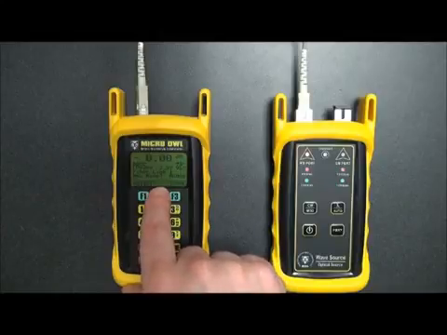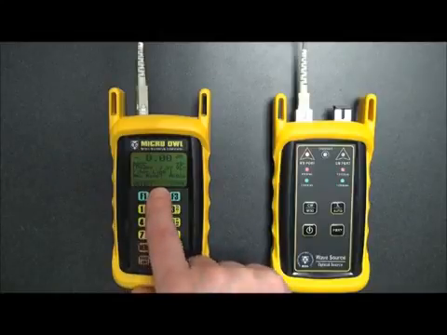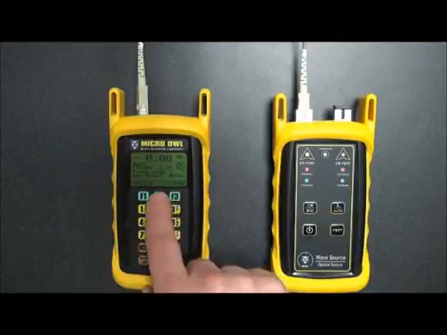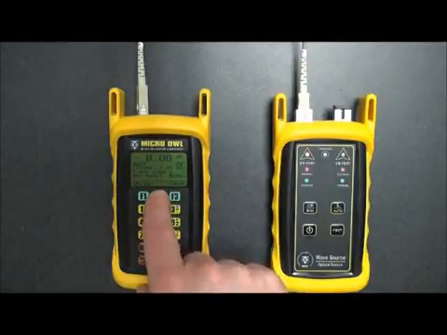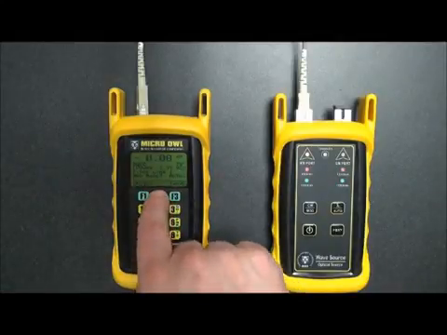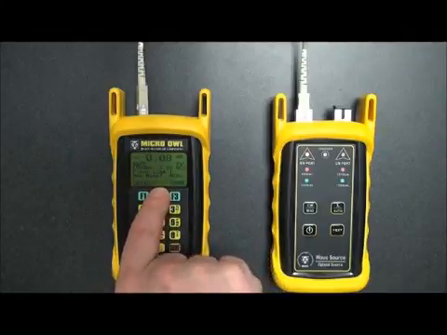Okay, as you can see, this F2 option here is blank. This is actually where the store button would appear. Now the reason it's blank is because it's expecting to see 2 wavelengths and it's not getting 2 wavelengths. Once we get 2 wavelengths, you'll see that this store button appears.